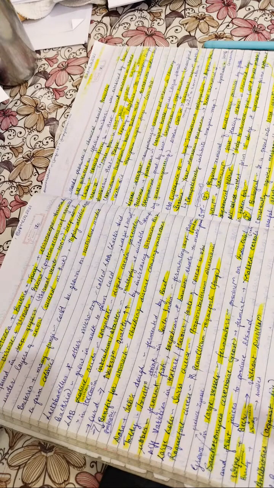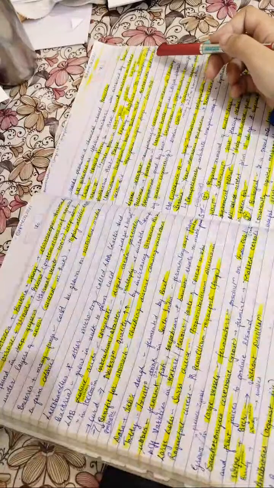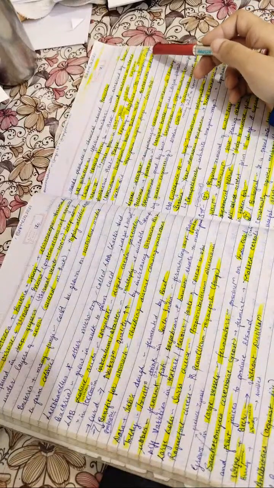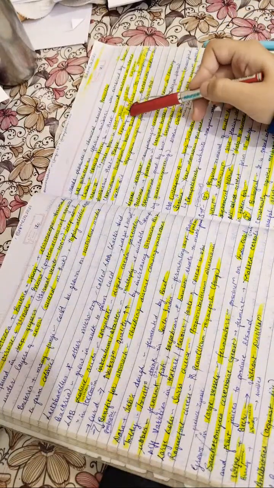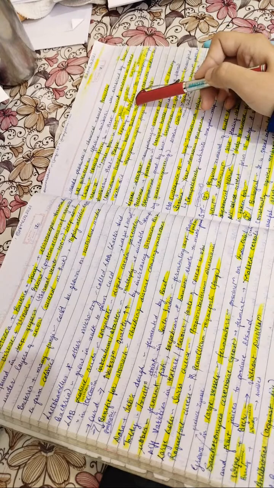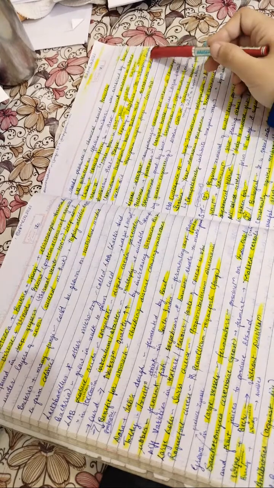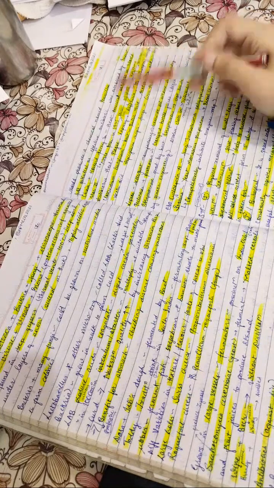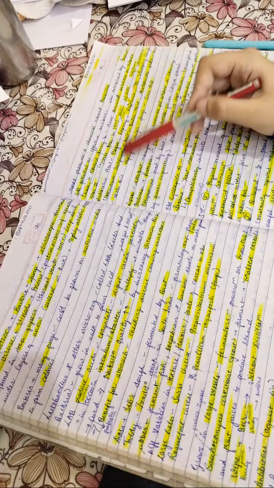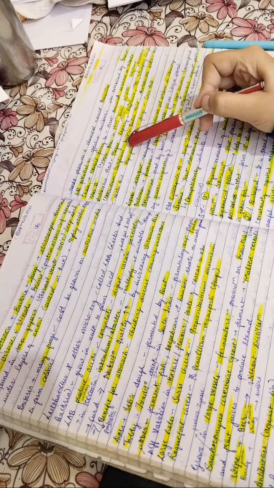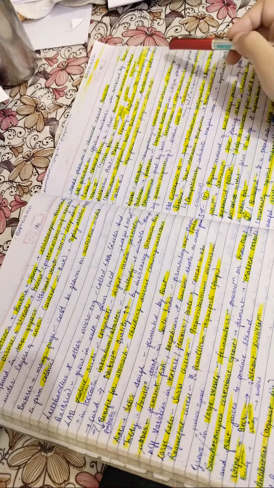Antibiotics treat plague, leprosy, diphtheria, tuberculosis, and whooping cough. Leprosy is called Kusht Rog, diphtheria is called Galghotu, and whooping cough is called Kali Khansi. Clostridium butylicum is a bacterium that produces butyric acid.